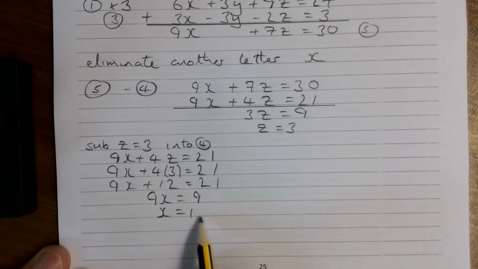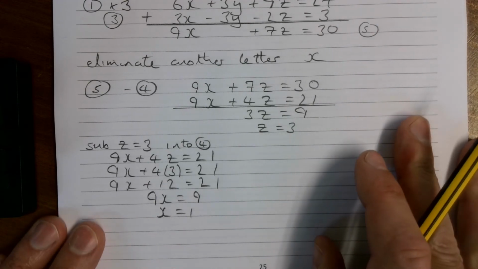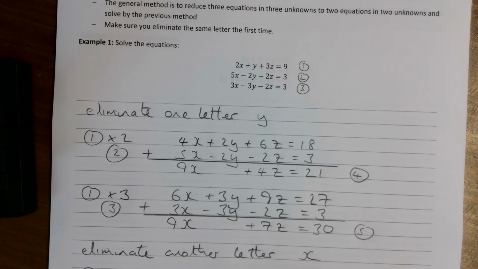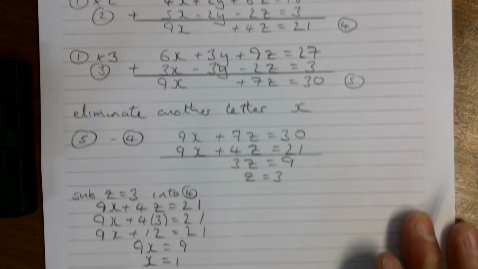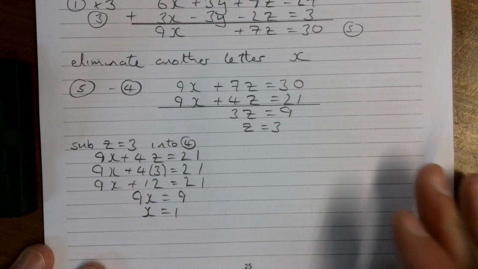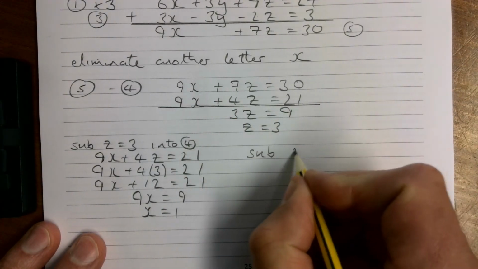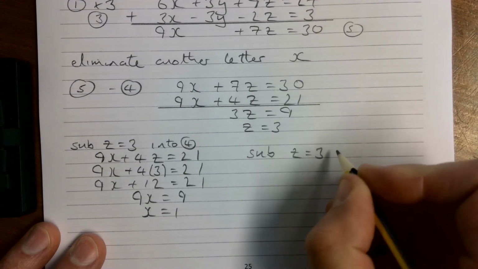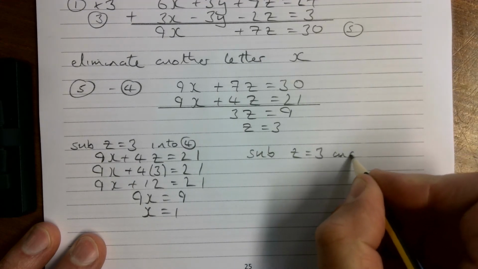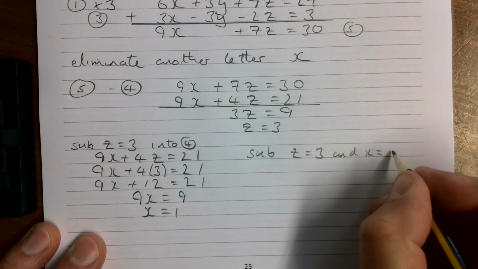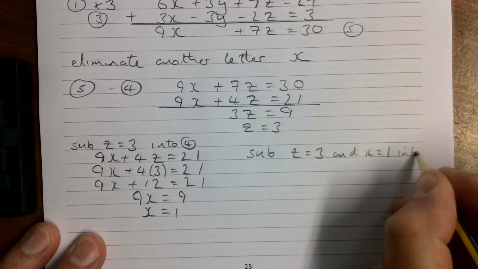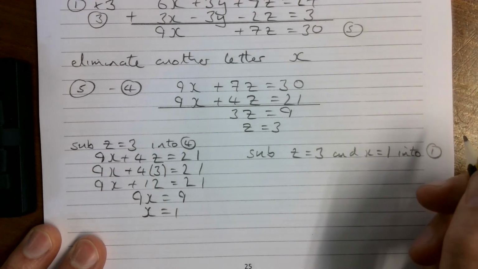So if we substitute these two into equations 1, 2 or 3, right back up at the top in the question, we should be able to work out our last letter y. So we're going to substitute z equals 3 and x equals 1 into equation number 1.